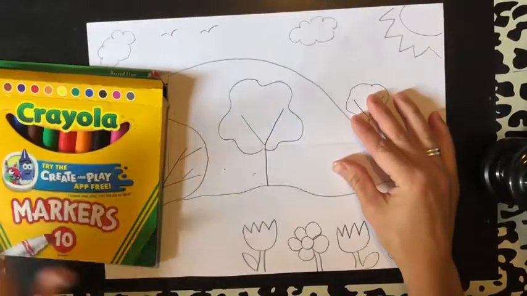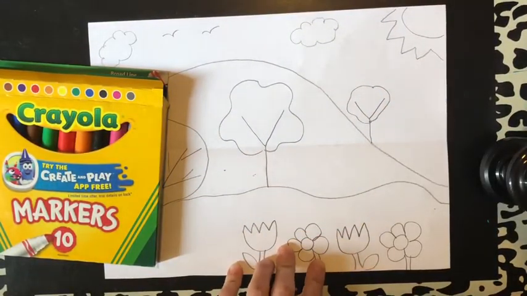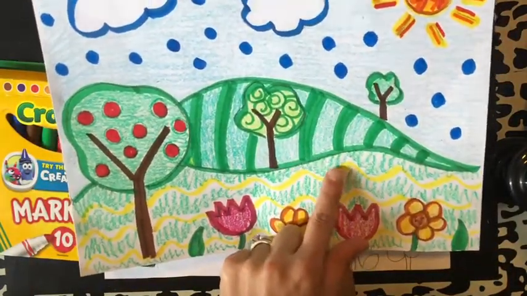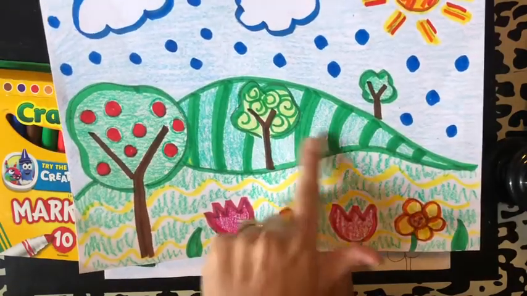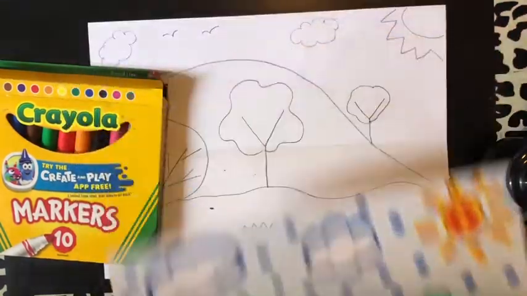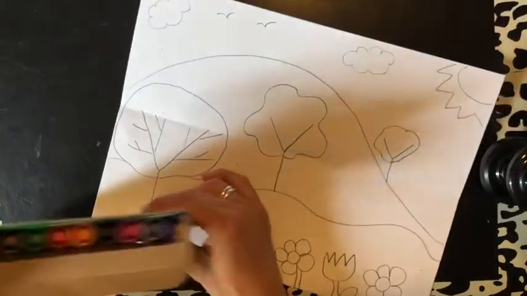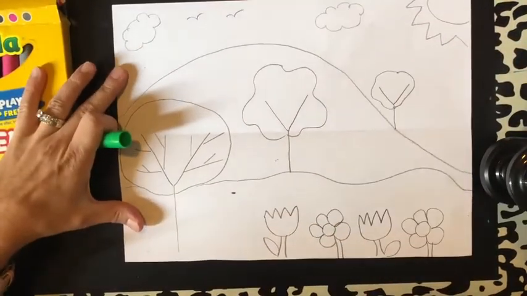I like to use my markers to outline. It really pops out in contrast with the crayon. So the bold color of the marker stands out against the lighter color of the crayon. So let's start incorporating the green. That means let's use the green. And anything that's gonna be green, I'm gonna outline.